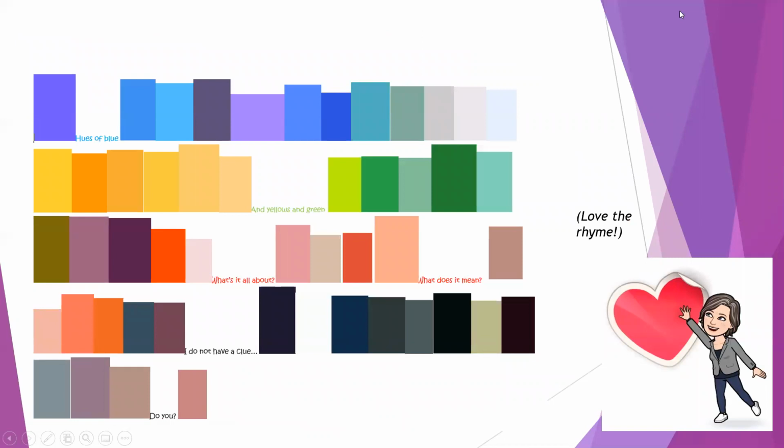And this particular person made up a little rhyme to convey the confusion they experienced during this particular exercise. I really love this little rhyme. "Hues of blue and yellows and green, what's it all about? What does it mean? I do not have a clue, do you?" Well, you won't have a clue if your research design's bad. And that's precisely where we're going with the next idea.